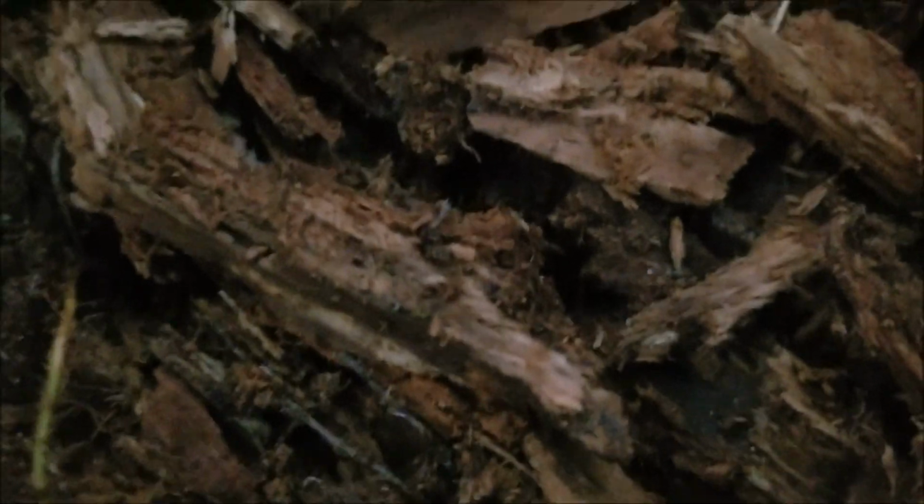You've got more examples of decomposition here. I think there are insects here. Somewhere I saw a few ants earlier. Yep, there are a few ants.